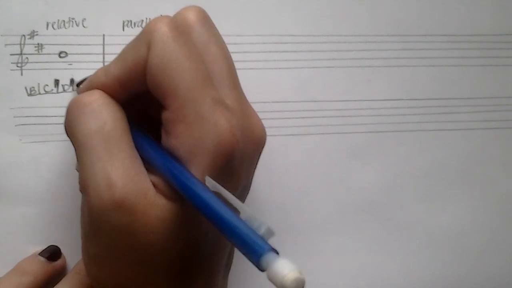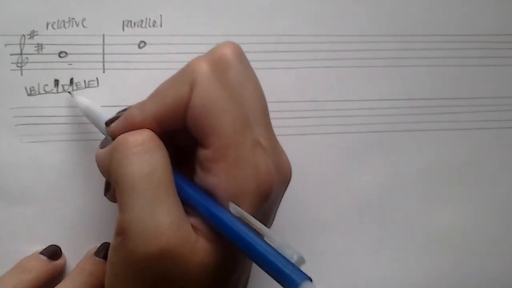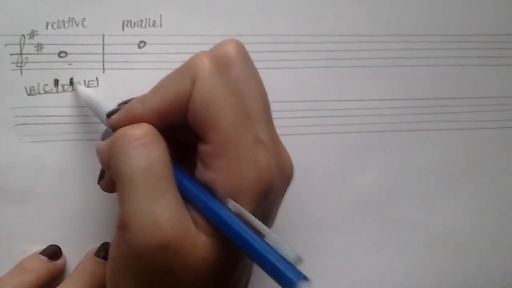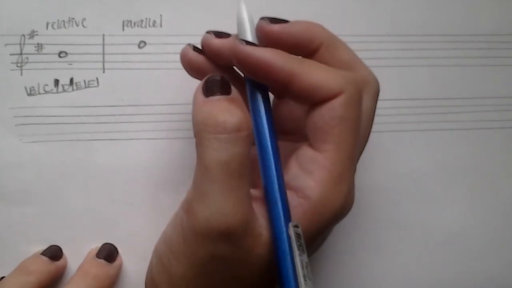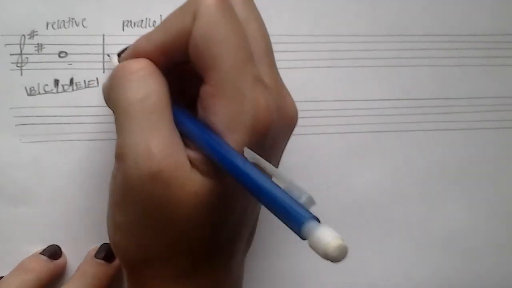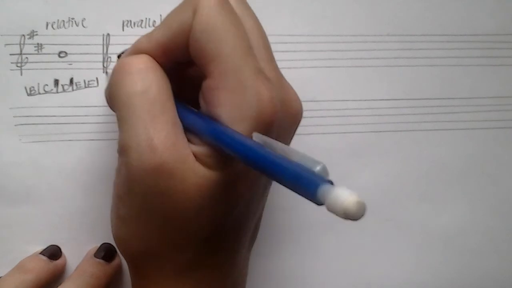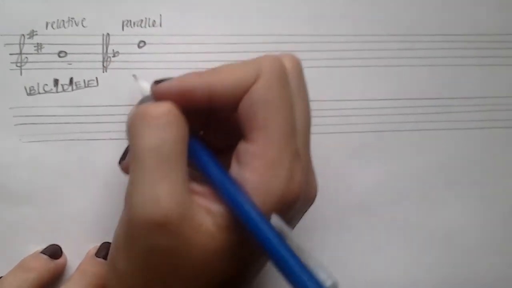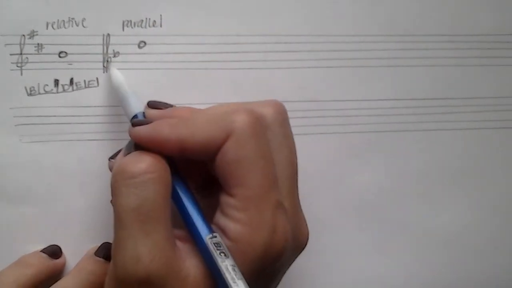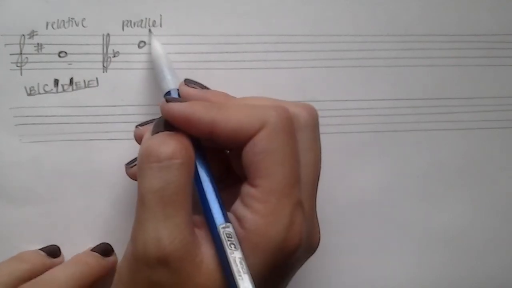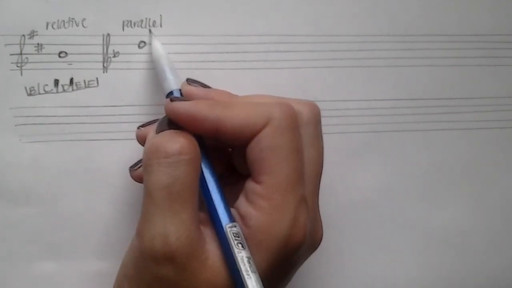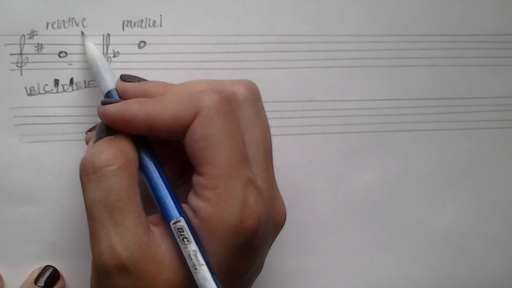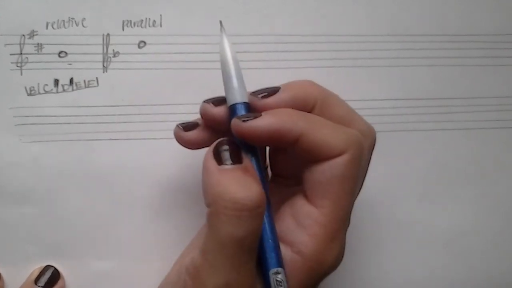So let's continue our piano, and we go up 3 half steps, 1, 2, 3, and that's F major. So now we put this key signature down for F major, which is 1 flat. So that's the difference between if you have the parallel minor of D major and if you have the relative minor of D major.